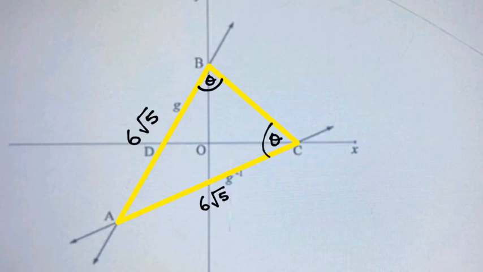Am I right? So they can both be 90 degrees. Then we can try to figure out this distance here, because I want to figure out this angle. Actually, we can find this angle. We can use the angle of inclination if we want to.